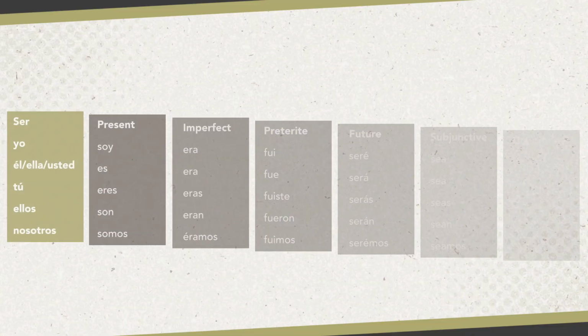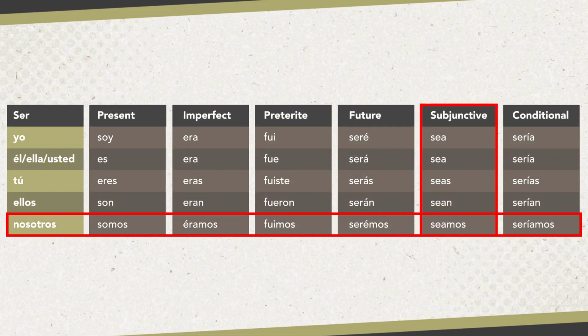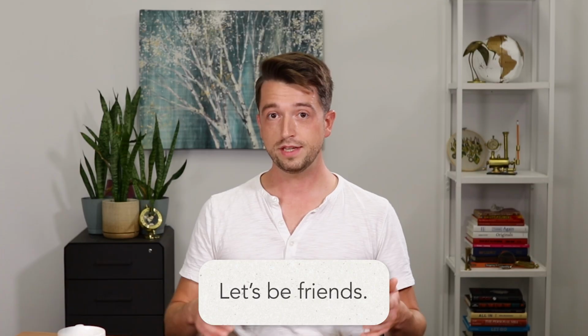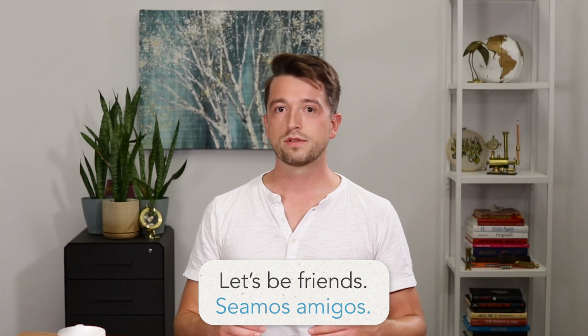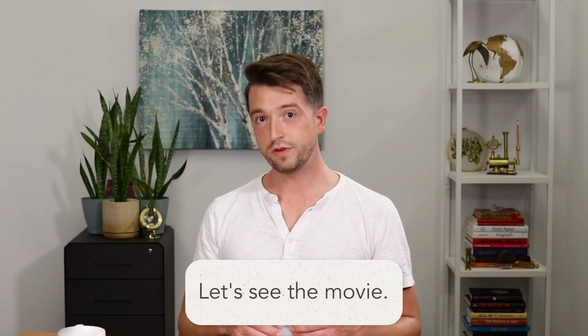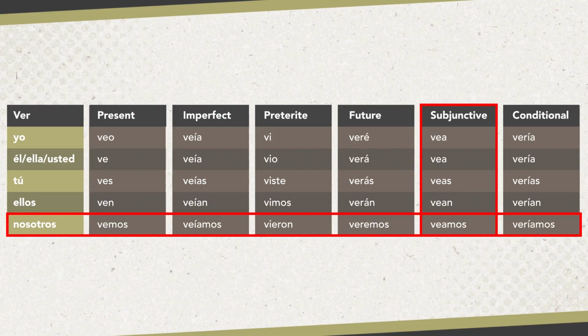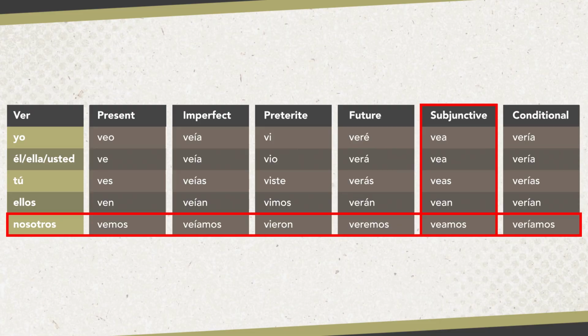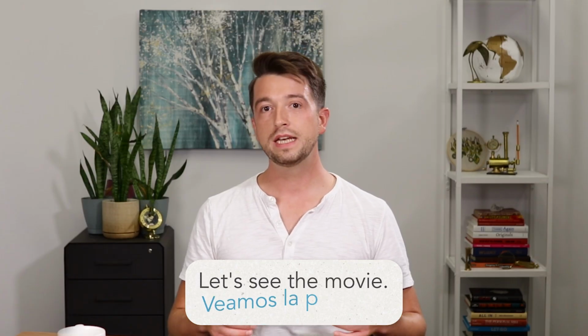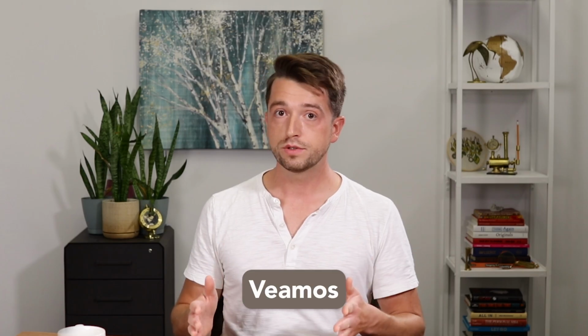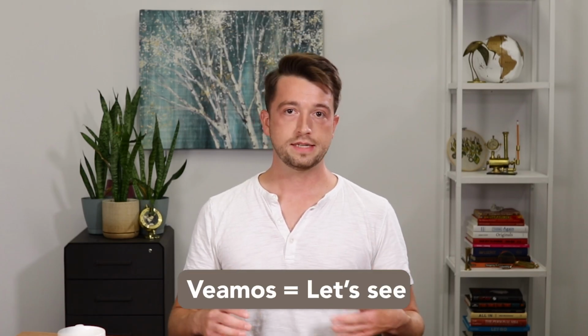How about let's be friends? The nosotros subjunctive of ser is seamos. So this is seamos amigos. Next, let's see the movie. So the verb here is ver, and the nosotros subjunctive is veamos. So this is veamos la película. But this brings us to the exceptions to the rule. Well, this first one isn't entirely an exception because veamos does literally mean let's see.